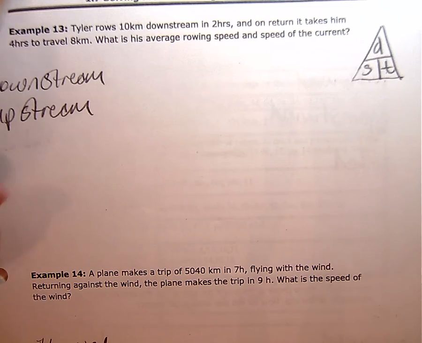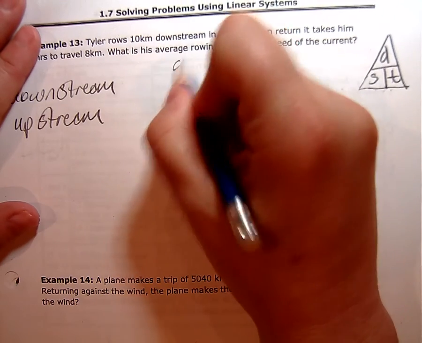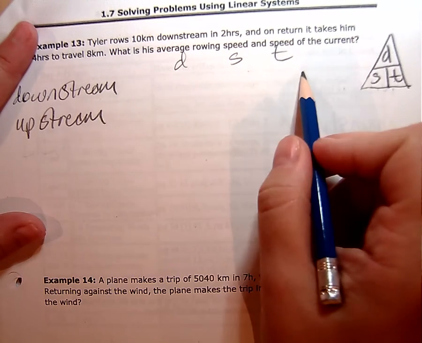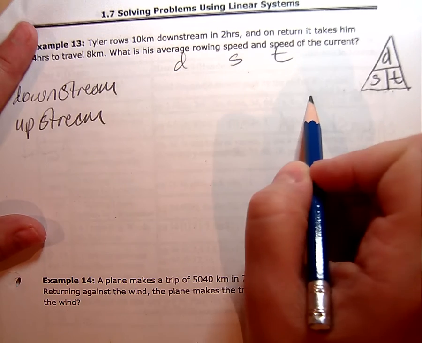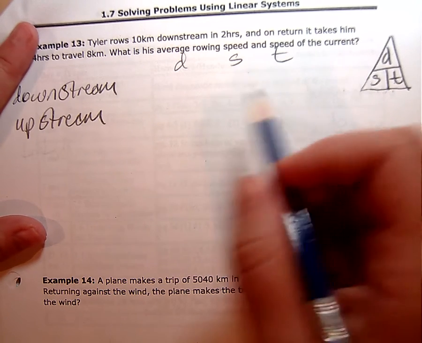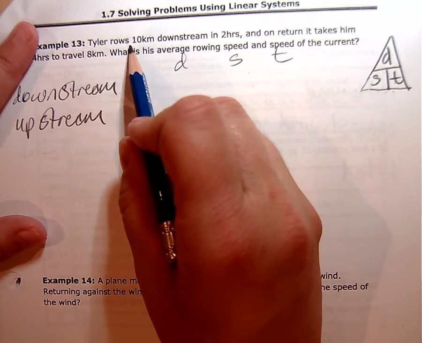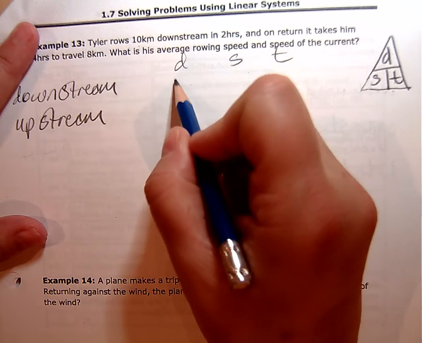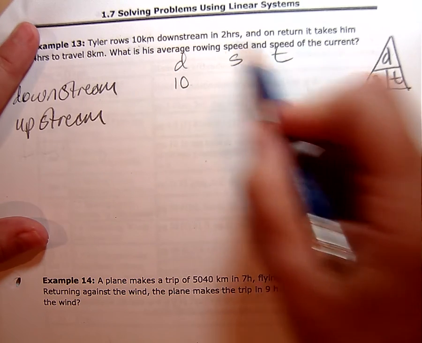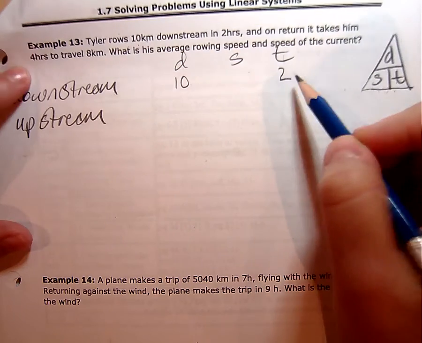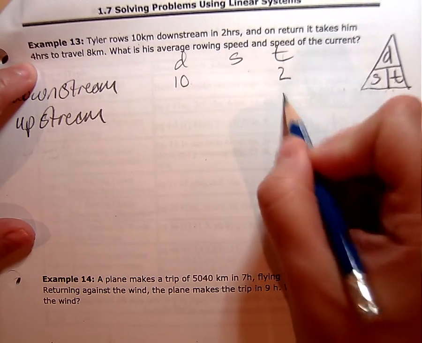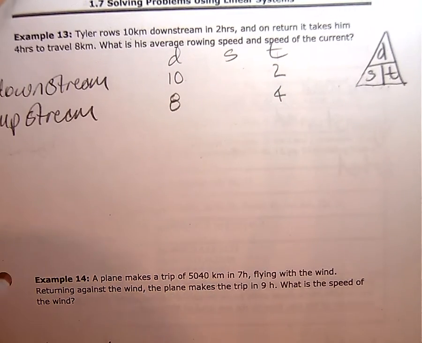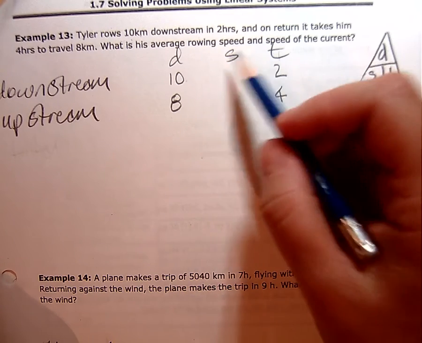Okay, so let's take a look here at distance, speed, and time. And we're going to make a little bit of a chart. There's going to be the downstream, and there's going to be the upstream equation. So let's see here. Tyler rows 10 kilometers downstream. So we know kilometers is distance. And it took 2 hours. And on the return, when he went upstream, it took 4 hours. And he had to only travel 8 kilometers. He didn't go all the way back. So we need to figure out the average rowing speed.